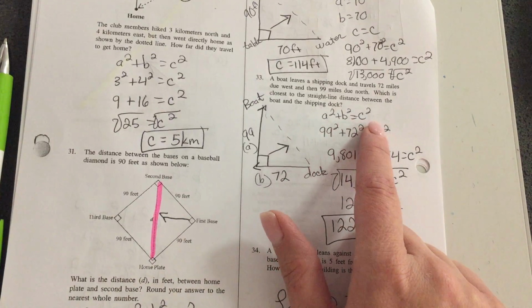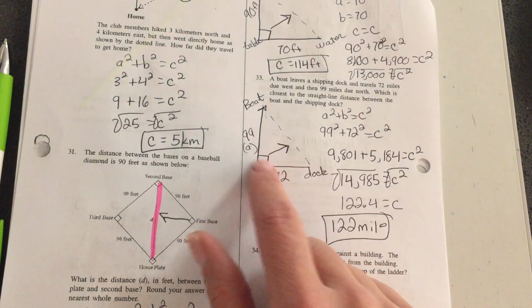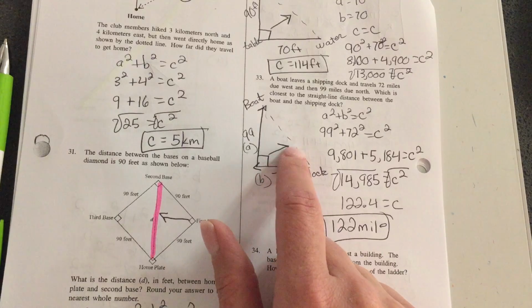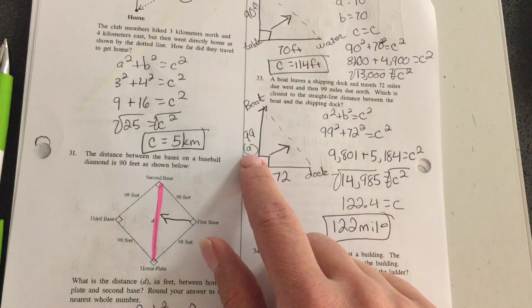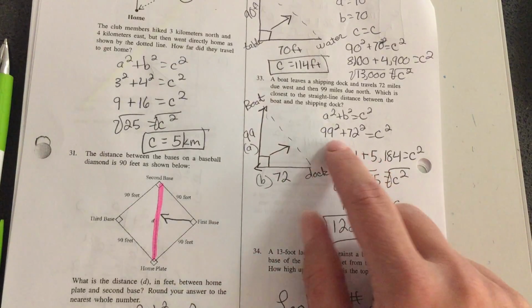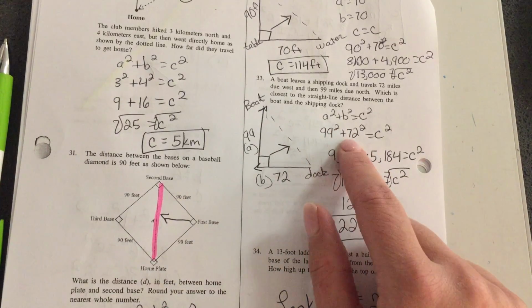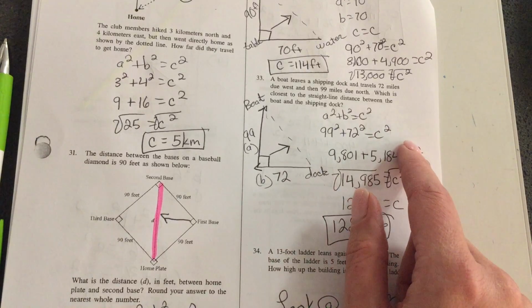A squared plus B squared equals C squared. Once again, we have to locate that we are looking for the hypotenuse. This right angle is pointing towards that hypotenuse. So we labeled 99 A and 72 B. So we have 99 squared plus 72 squared equals C squared.